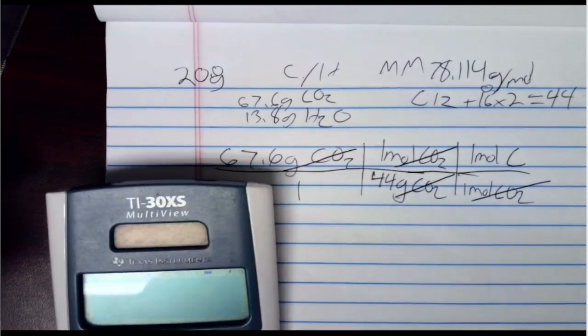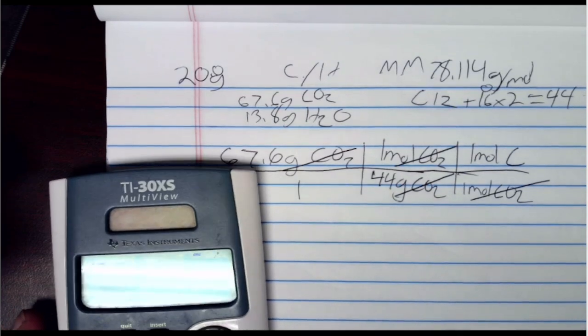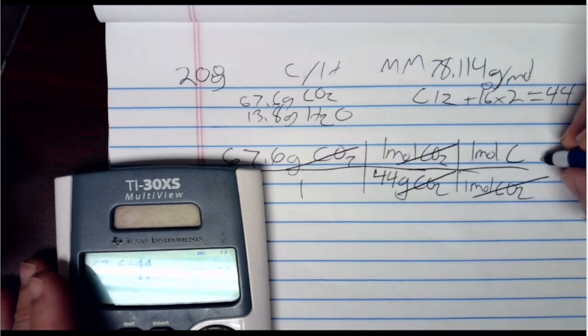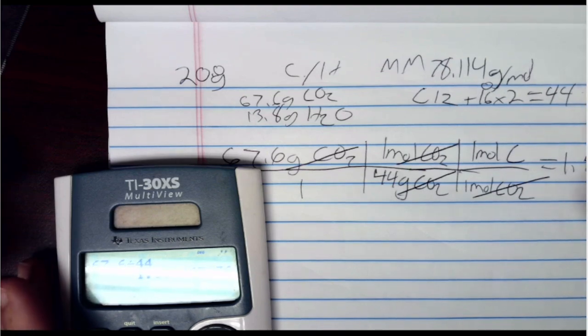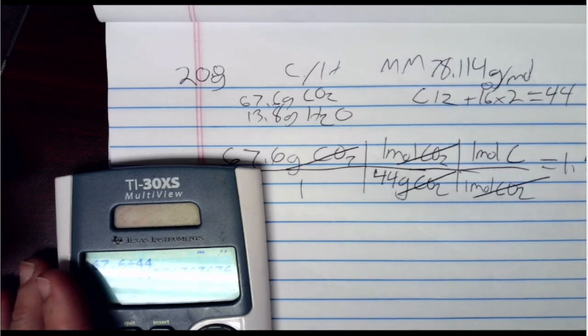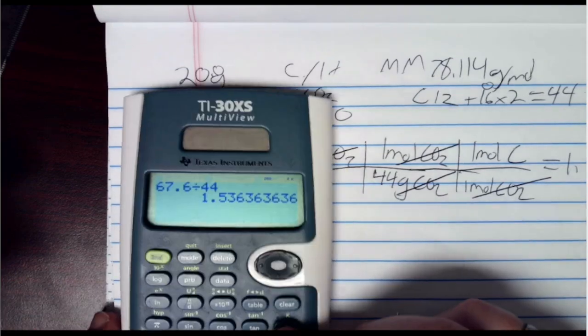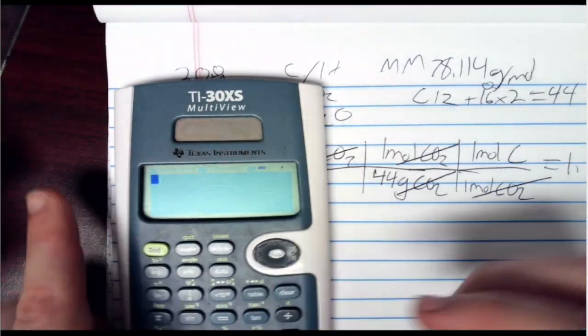I always strive for that. 67.6 divided by 44 times 1 is 1.54. I won't say 54. It's 536, but 54 is good enough.